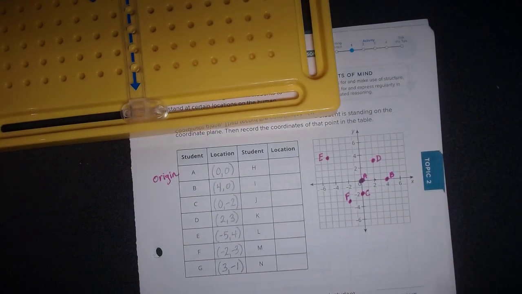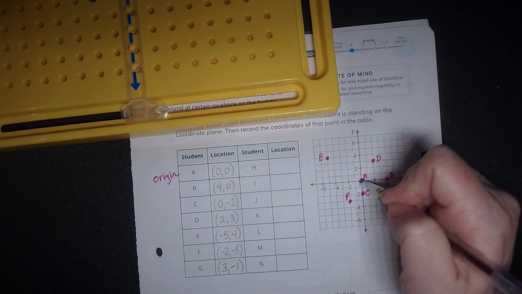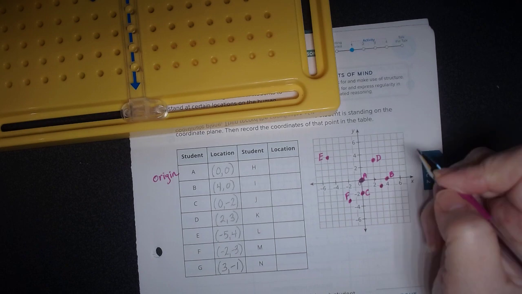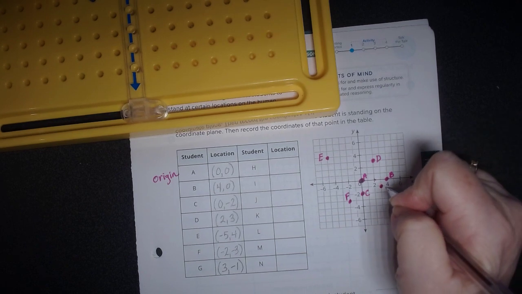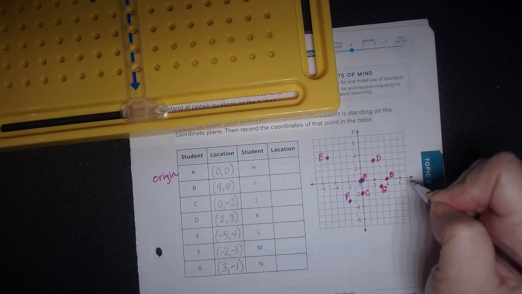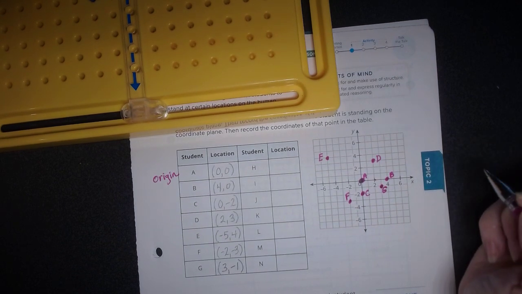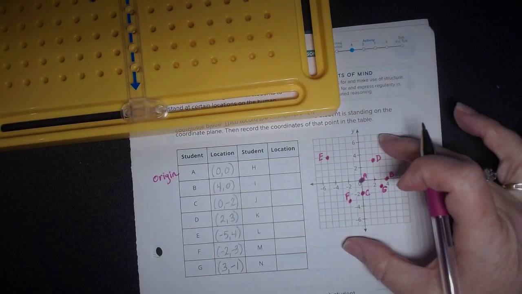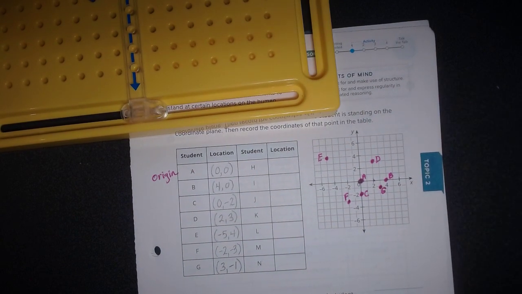Put that on your coordinate grid. Sometimes I call it coordinate plane, coordinate grid. All of that can be used interchangeably. You might hear it called the Cartesian coordinate grid or Cartesian coordinate plane. All of those mean what you're looking at here. So that's letter G.